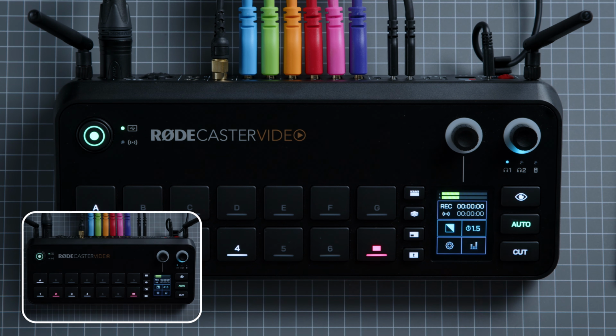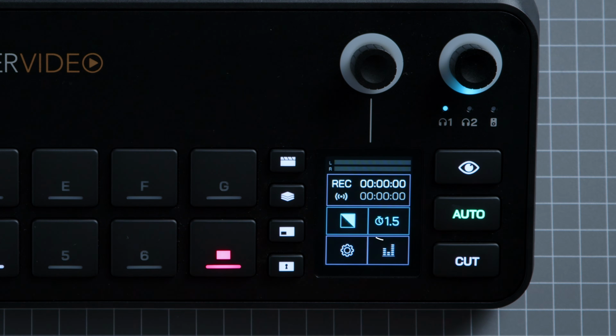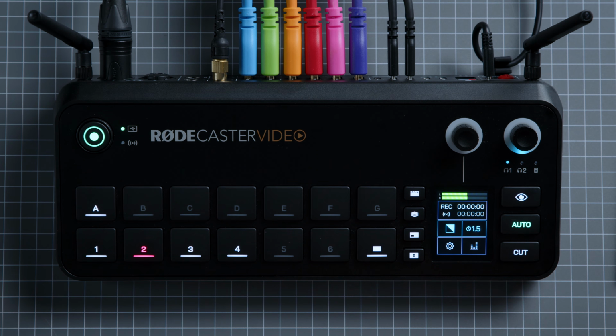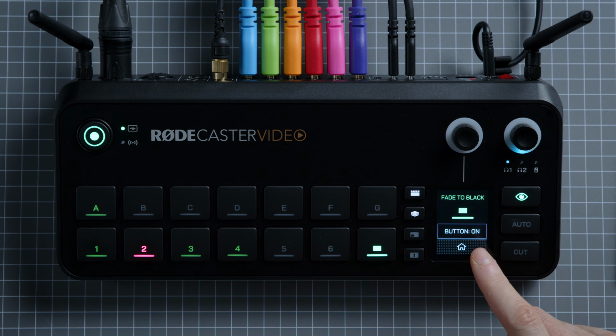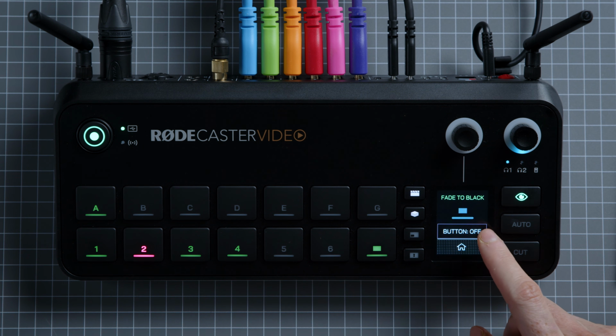Lastly, let's take a look at the fade to black button right here. Pressing this will fade your live program feed to black, as well as any audio playing. The time it takes to fade out is the same time you set with your transitions. This is a handy feature if you need to quickly cut your live feed, or to gracefully fade out at the end of your production. But you can disable the button if you're worried you're gonna accidentally press it. To do this, press the Inspect button, then the Fade to Black button, and tap to toggle on or off.